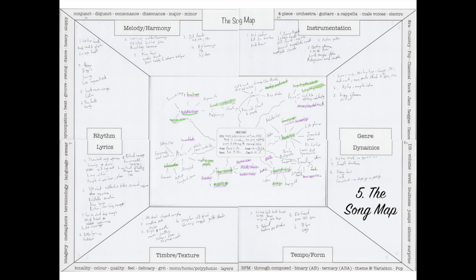I won't go too much further into this because, again, it's supposed to be your ideas, your listener, your music. And this song map is meant to assist you in that creation, and it can be utilized in any way which you find useful.